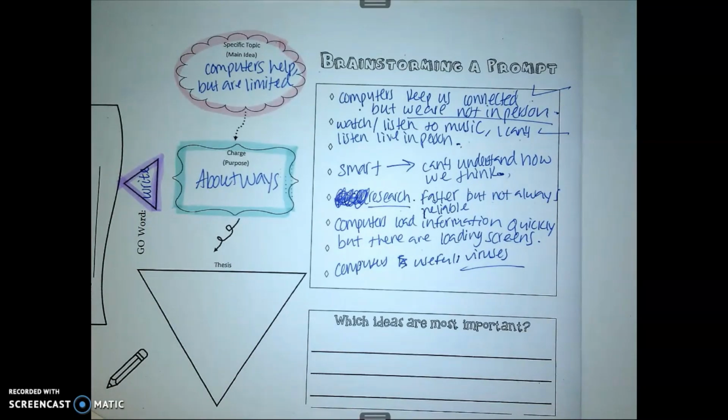Some of the things that you could talk about are, computers are helpful because you can shop online, but to me personally, nothing beats shopping in person, especially if we're shopping for clothes, because you could buy clothes online, but trying them on is always better, because if you get your clothes online and then they get to your house and they don't fit you, well, it's a lot harder to return them.